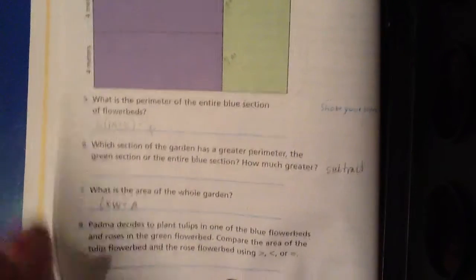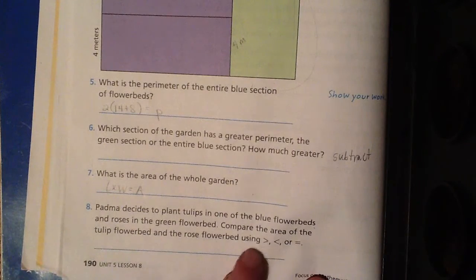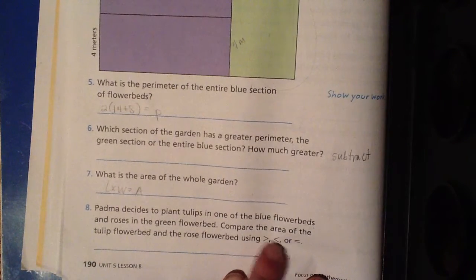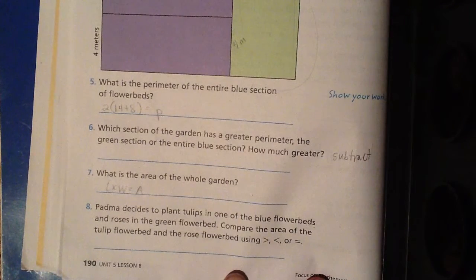Question number 8. Padma decides to plant tulips in one of the blue flower beds and roses in the green flower bed. Compare the area of the tulip flower bed and the rose flower bed using greater than, less than, or equal to. Go ahead and do this now. This concludes Activity 1.